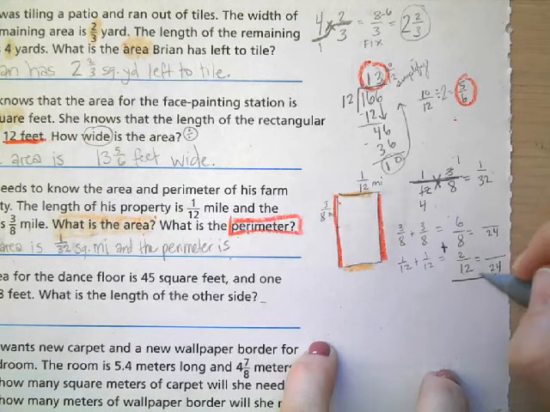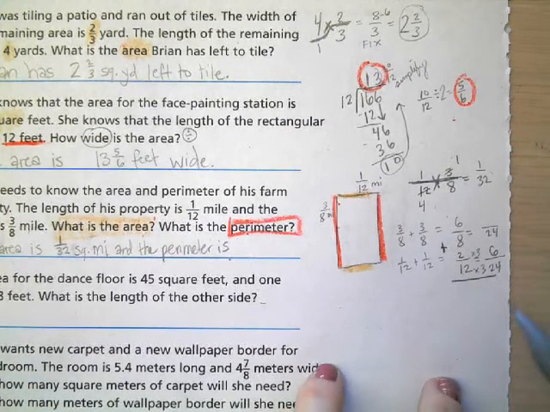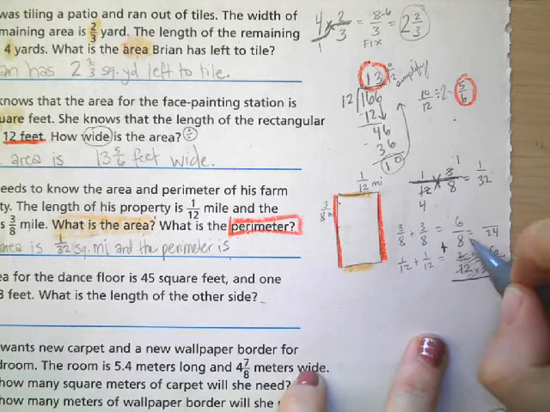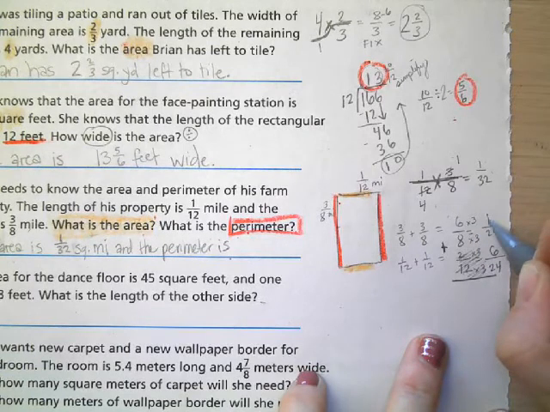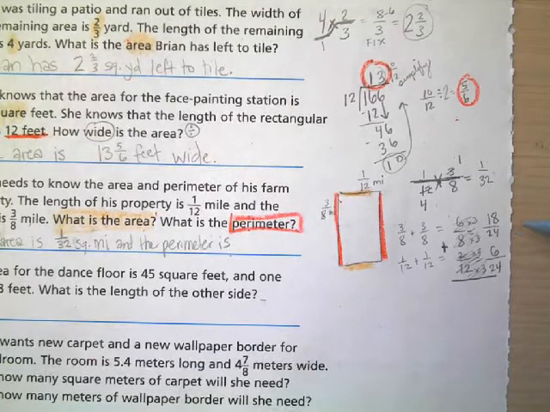How did I get from 12 to 24? I times by 3. And 2 times 3 is 6. Wiki wiki. How did I get from 8 to 24? I times by 3. And 6 times 3 is 18. Wiki wiki. 18/24 plus 6/24.